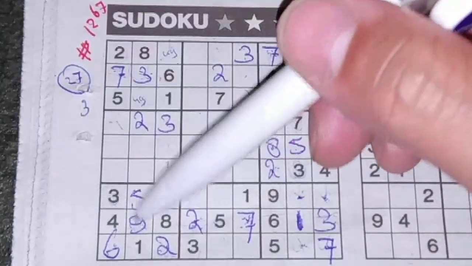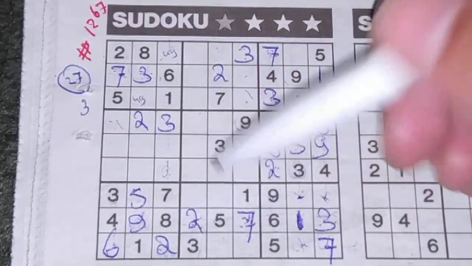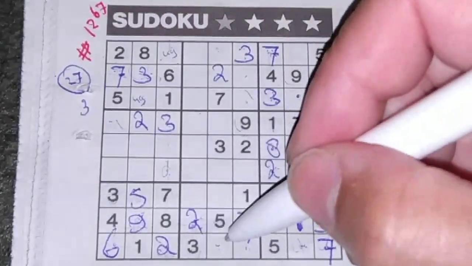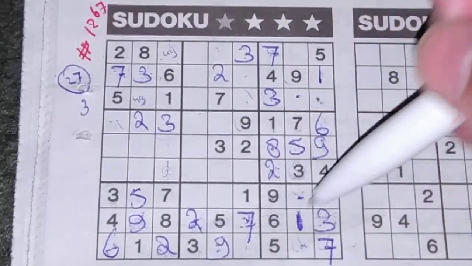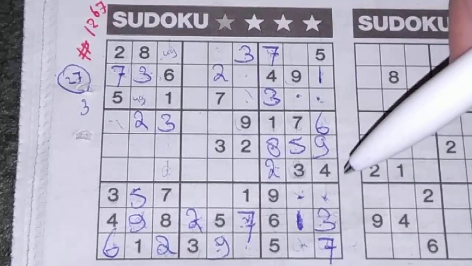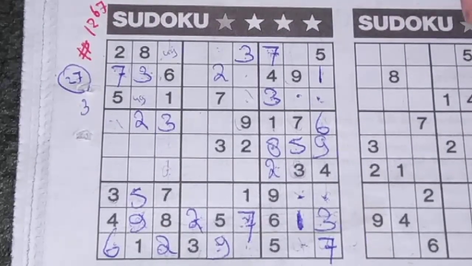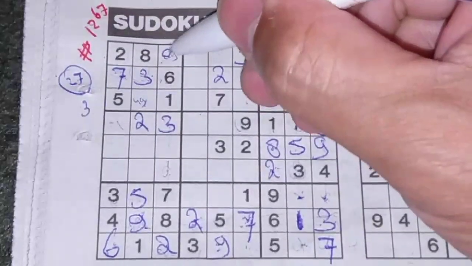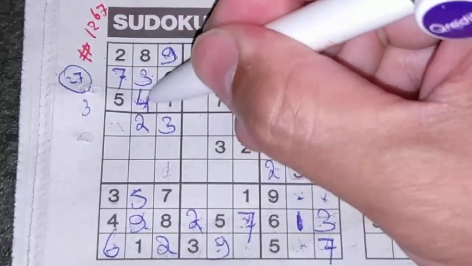9 in this row, 9 in the row below, so in the last row. Only 2 places for the 9 here or there. We see here 9, no 9 there, 9 should be there. Then we have a 9 here, so this cannot be a 9 anymore, and this should be the 9, and this should be the 4.